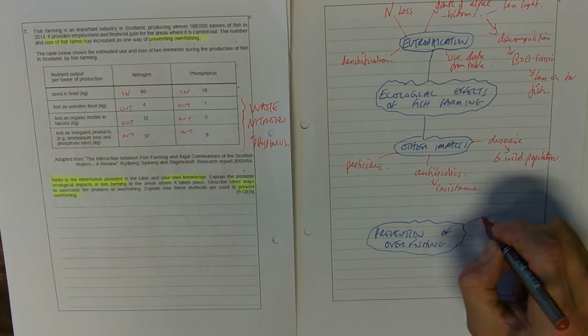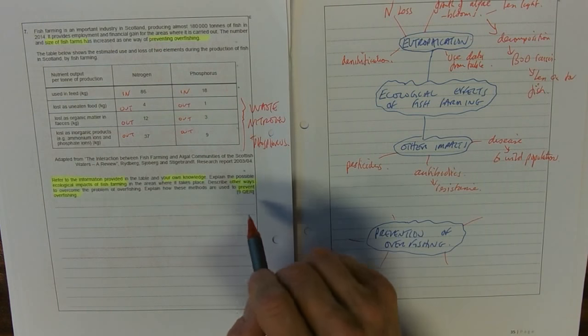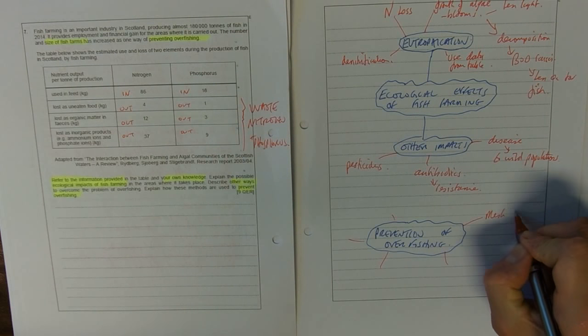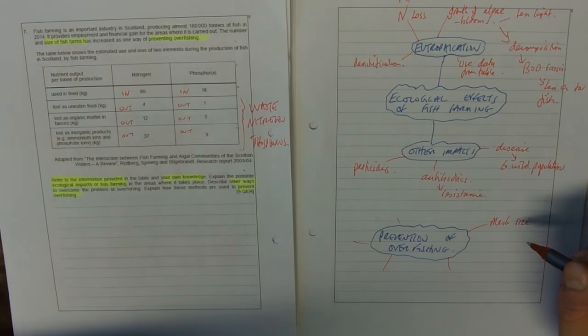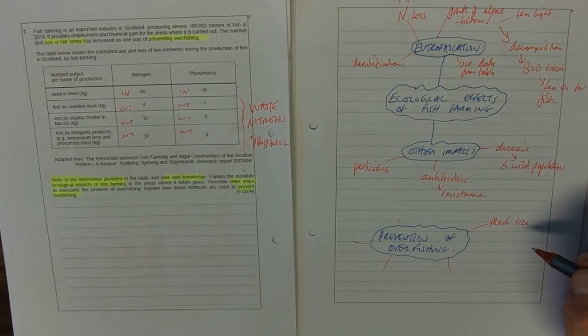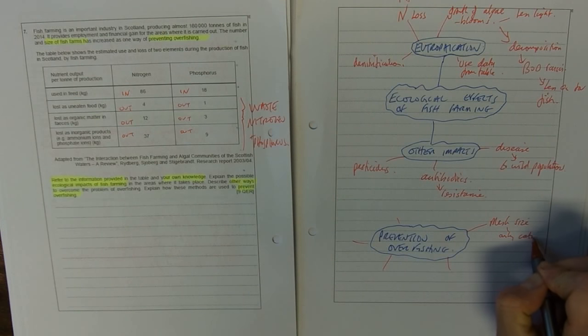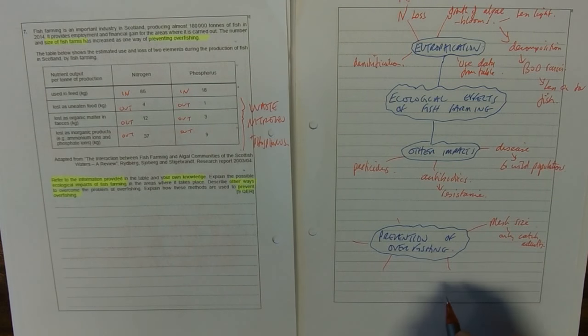Well, there's lots of things that you can talk about here. Lots of things. So things like, and this is overfishing in the natural waters. So you can talk about mesh size. So if we keep the mesh size to allow small fish to escape, then they can then reproduce. So we're only catching the adults. And other things, you can prevent boats from going out at certain times of the year, or only let them catch so much.